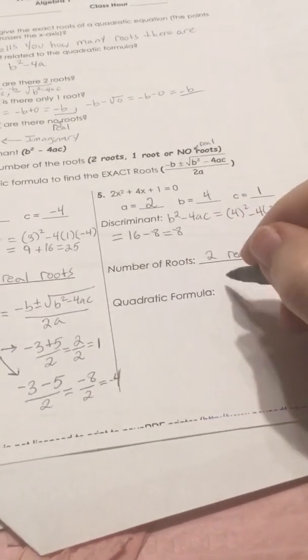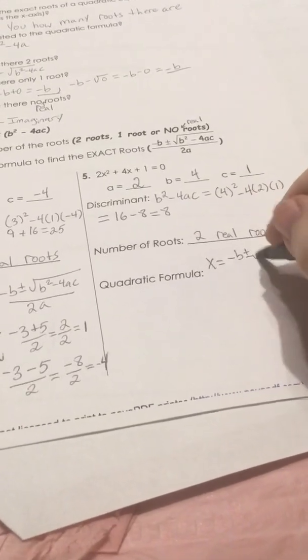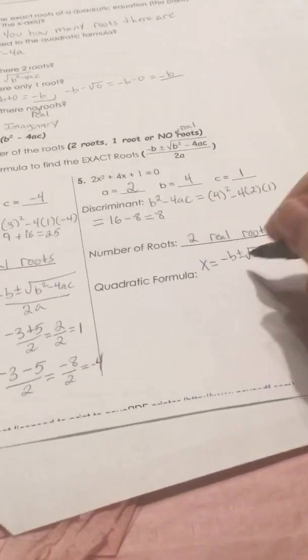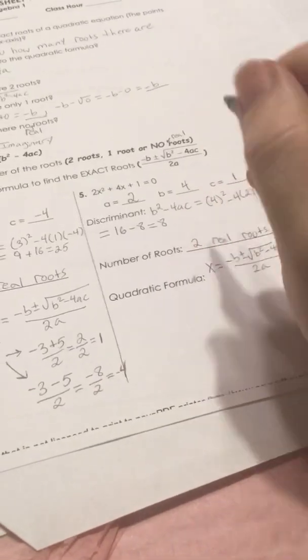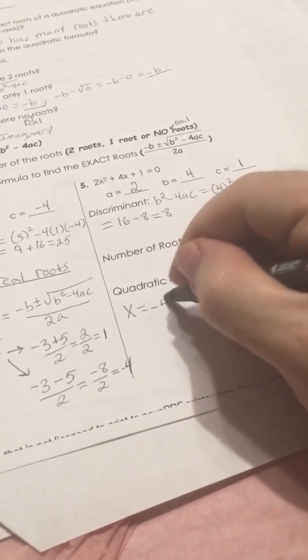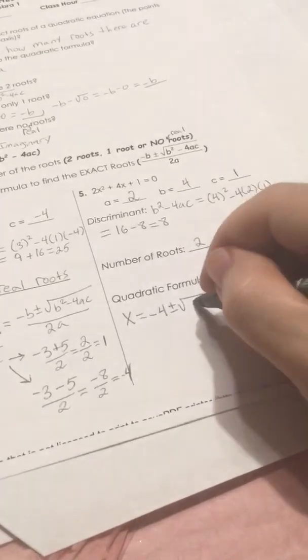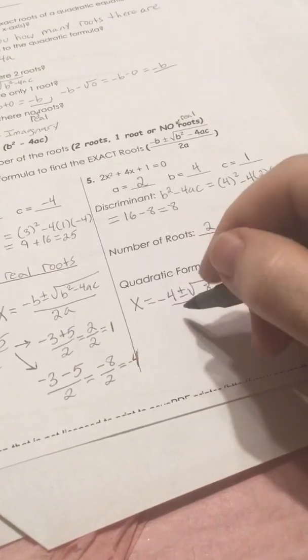Again, our quadratic formula is x is equal to -b plus or minus the square root of b squared minus 4ac all over 2a. So I'm going to shortcut this a little bit like we did in the last one. So our b is positive, so the opposite of positive is negative. We're going to end up getting x is equal to -4 plus or minus the square root of our discriminant, which is 8, all over twice our a. Our a is 2. 2 times 2 is 4.